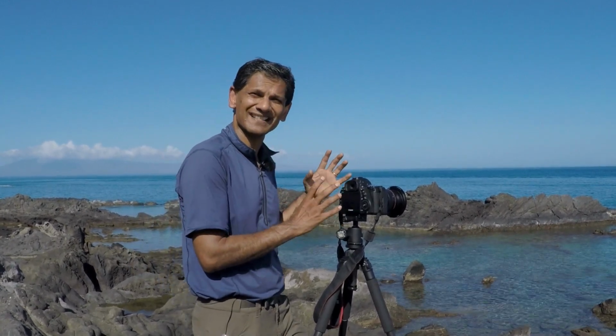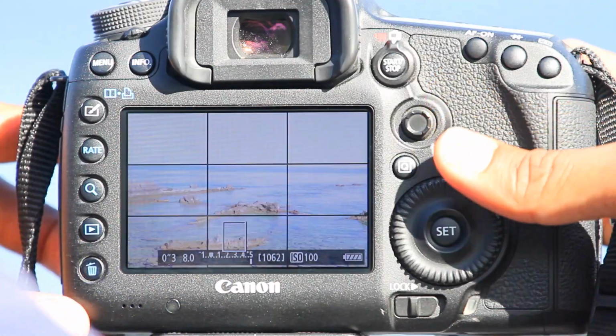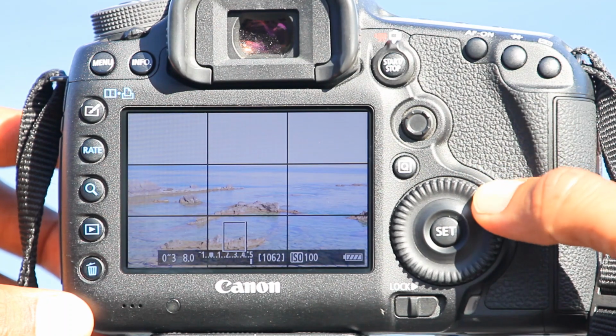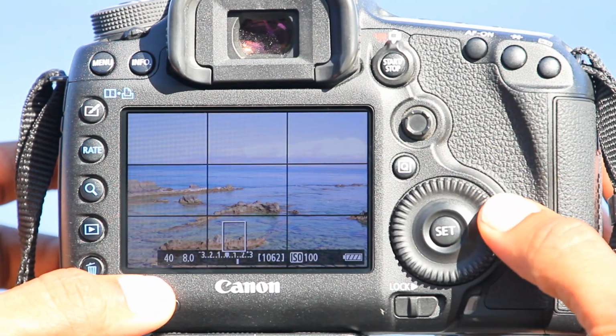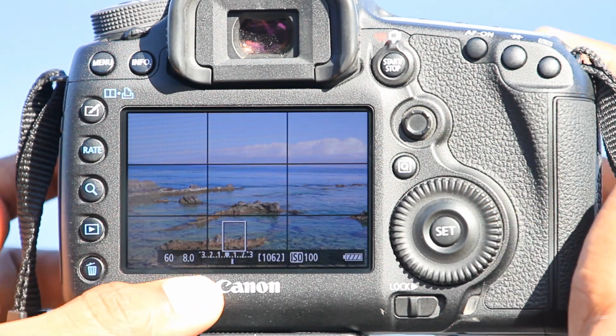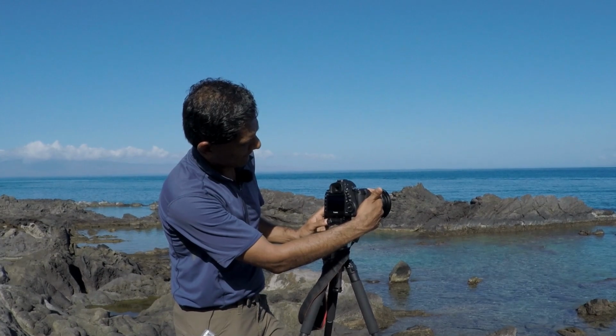I can take my exposure plus or minus 1 stop, or plus or minus 2, or plus or minus 3, or whatever your camera is capable of. Okay, so what I'm going to do is use the other button to adjust my exposure, and as you can see, I want that exposed slightly to the right, and then I'm going to go ahead and take the shot.